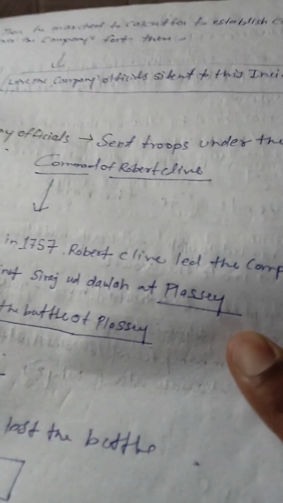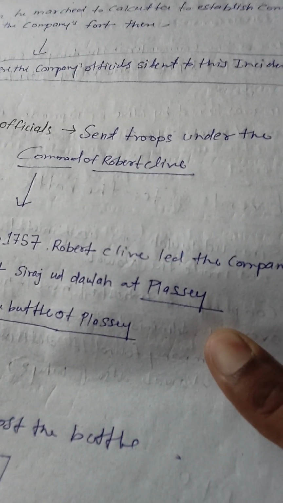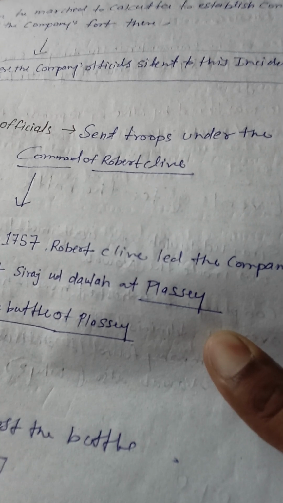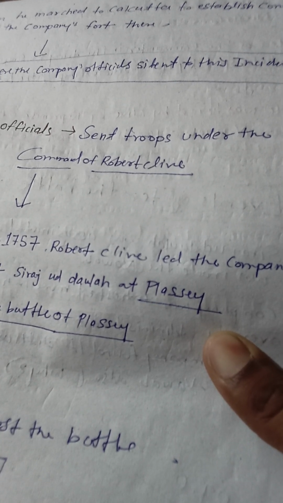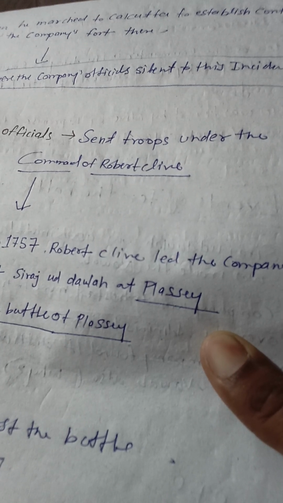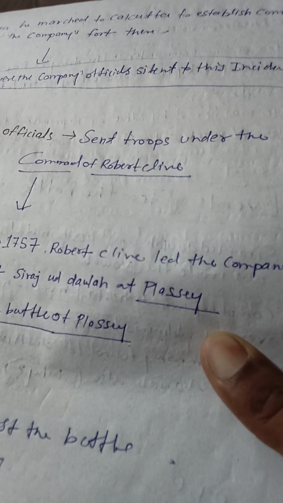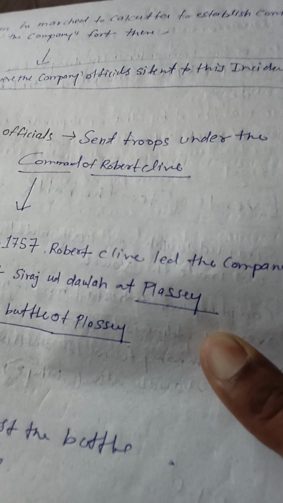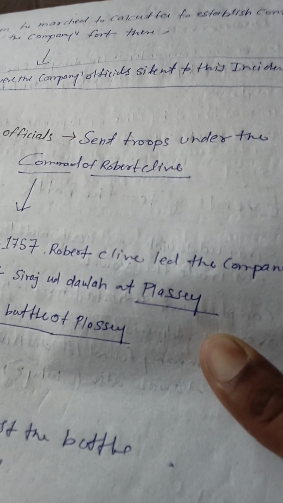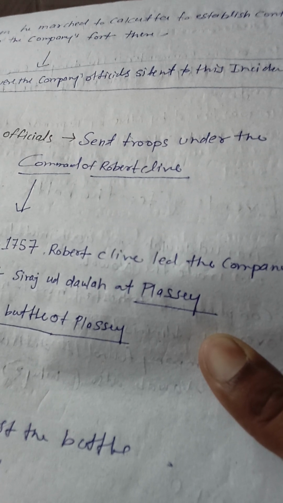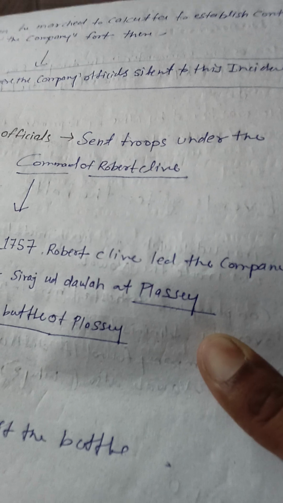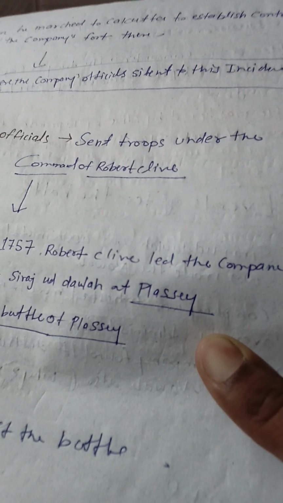And there is a twist at that point. Then he marched to Calcutta to establish control over the company there. So were the company officers silent about this incident? Students, this is the question. Do you think what Sirajud-Dowla did at the time drew a negative response from the side of the British officials? Were any positive actions going to take place? And yes, it was a quick response from the company officials.